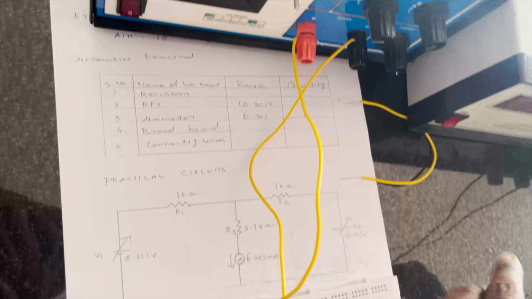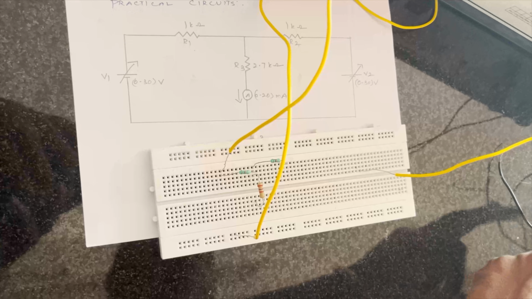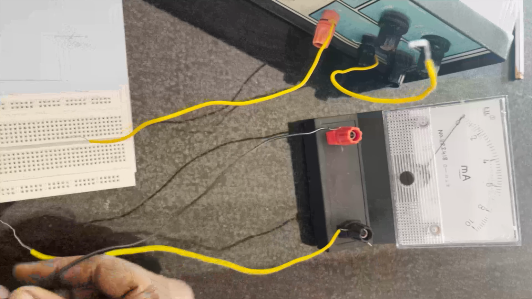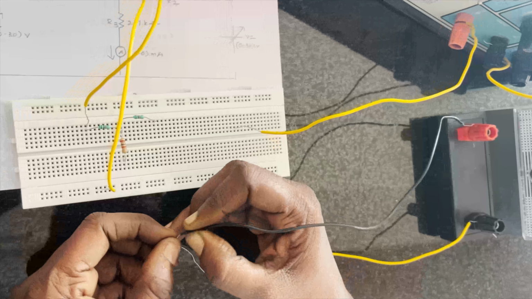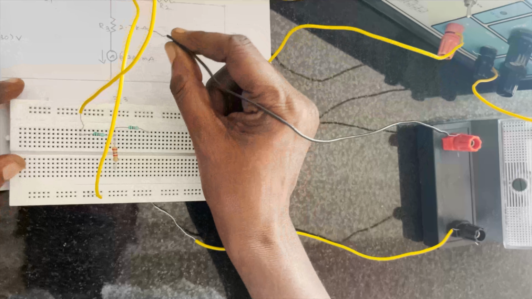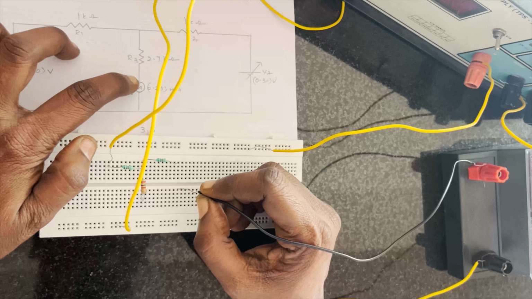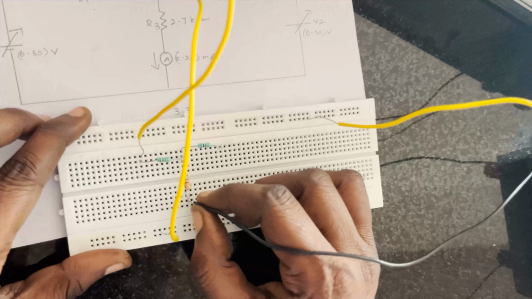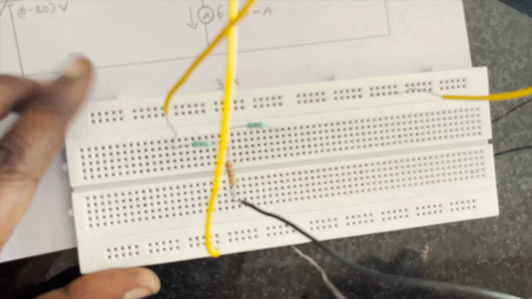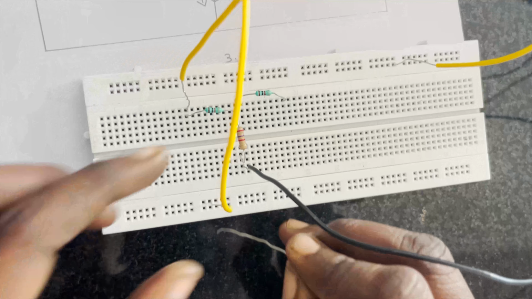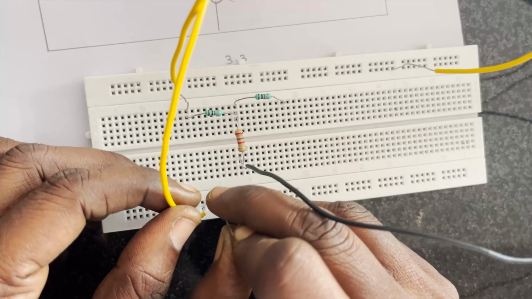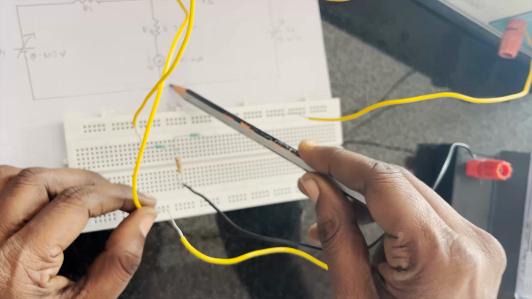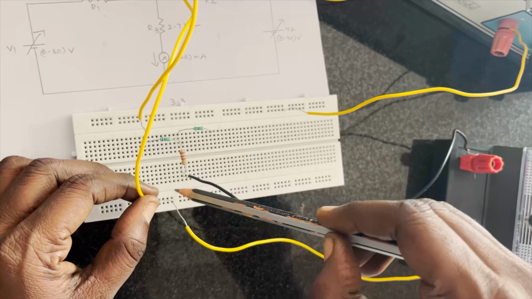Now we move on to the second part. The ammeter is available, with ammeter positive and negative. Here, ammeter positive is the R3 end. I have to place it here: ammeter positive to the 2.7 kilo ohm. Then ammeter negative, I have to put on the ground line. See, ammeter negative is the ground line, so I have to place it here.